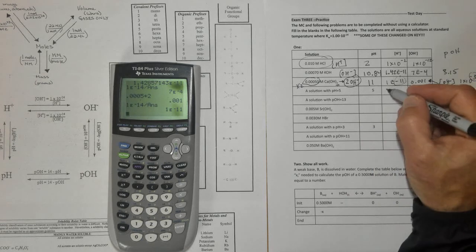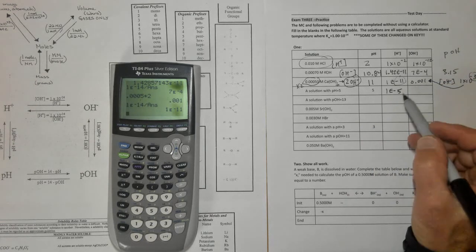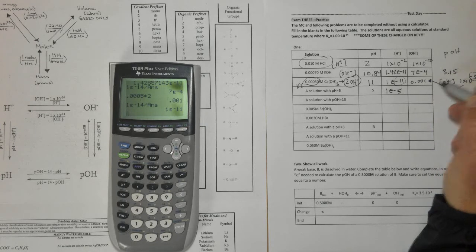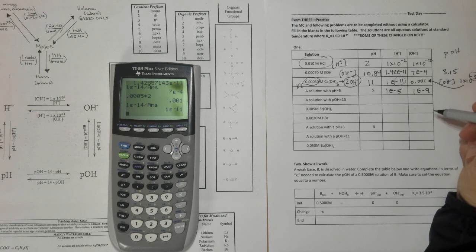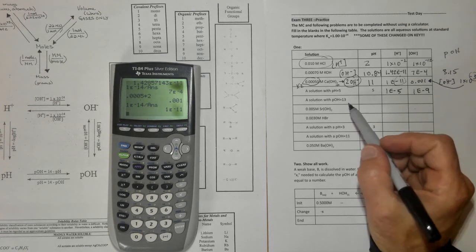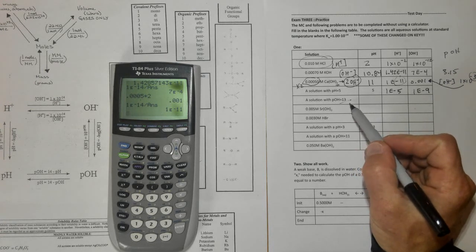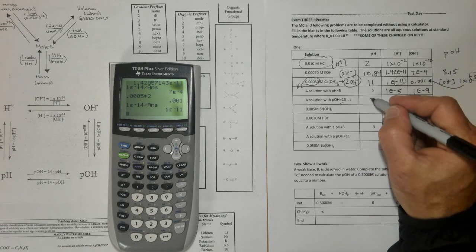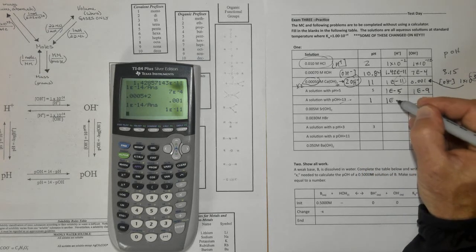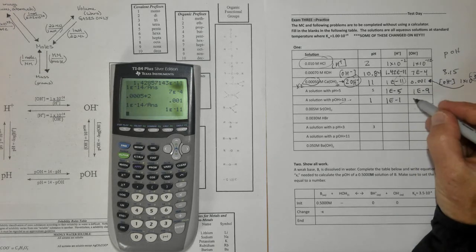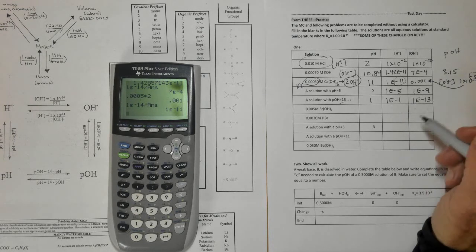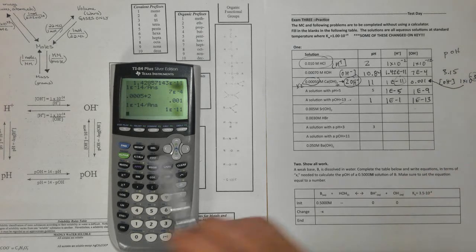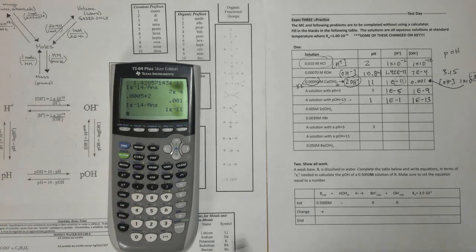Solution with the pH of 5 would then be 1 times 10 to the negative 5th for the H plus, and then the exponents of course have to add up to 14, so this would be 1 times 10 to the negative 9th. Solution with the pOH equaling 13, that would mean the pH would be equal to 1, and the H plus would be 1 times 10 to the negative 1st, and the OH minus would be 1 times 10 to the negative 13th. Notice once again those exponents have to add up to 14. You could certainly do this math right here on your calculator to confirm that.